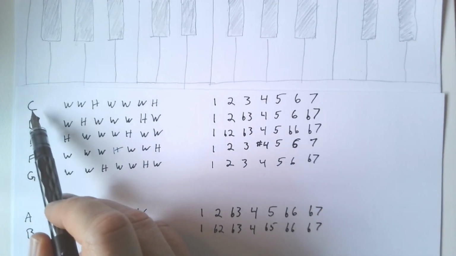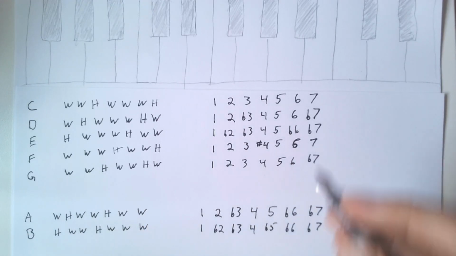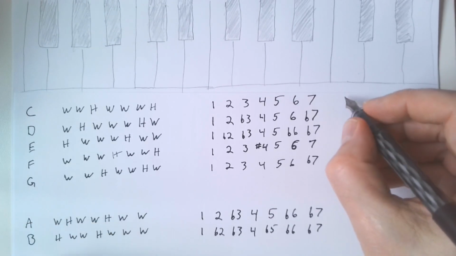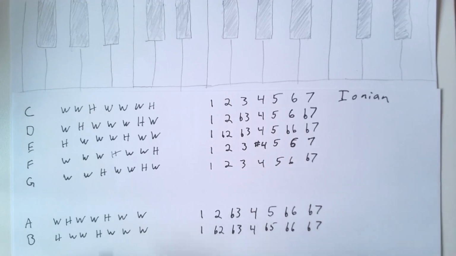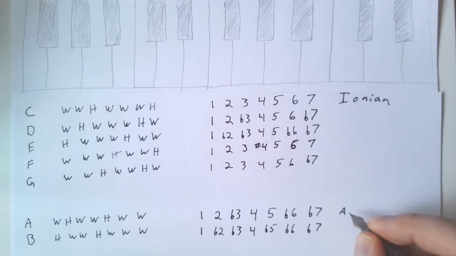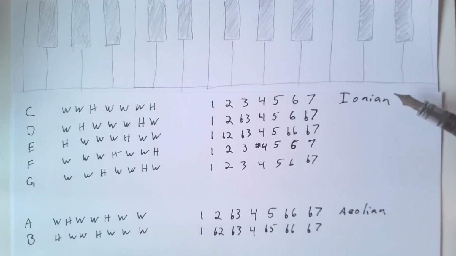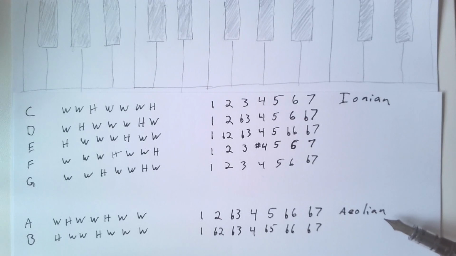First, let's name the 2 that we've talked about before, the major scale and the natural minor scale. Those have a mode name of, for C, it would be Ionian. For A, that is called Aeolian. I might be spelling that wrong. If I am, I apologize. But the major scale is called Ionian, and the natural minor scale is called Aeolian. Okay? What do we call these other ones?